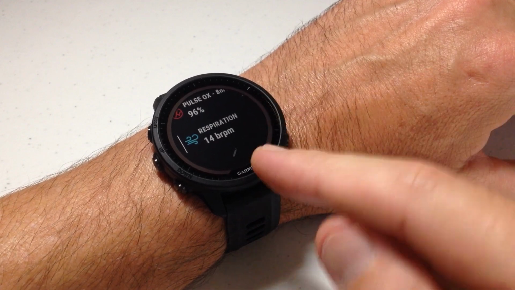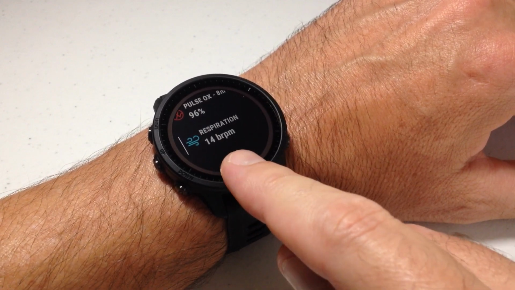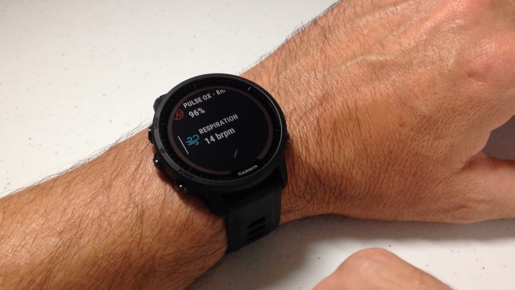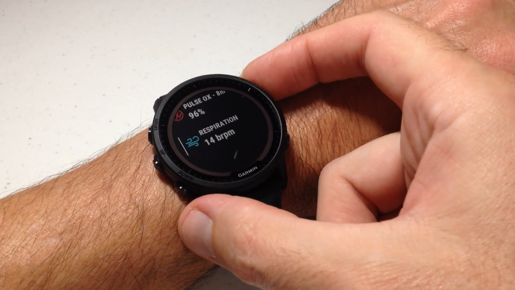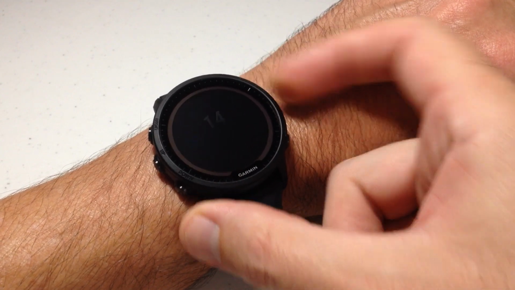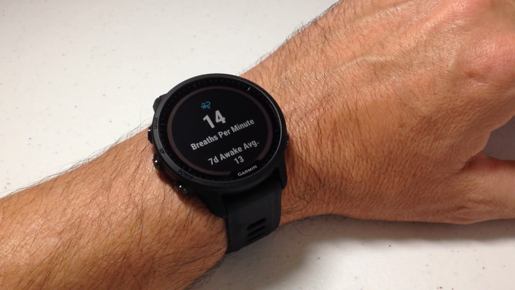The respiration glance will show you your current respiration in breaths per minute. I'm currently at 14 breaths per minute. I can stay in this glance list. If I want to see some additional data, I can press the top right button, or I could click on it if I'm using touchscreen.